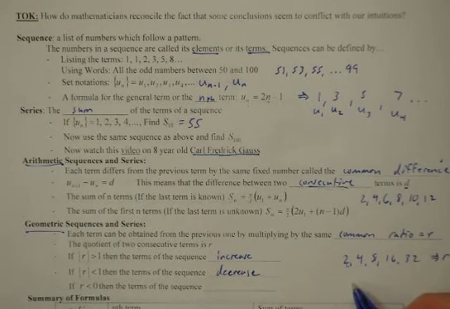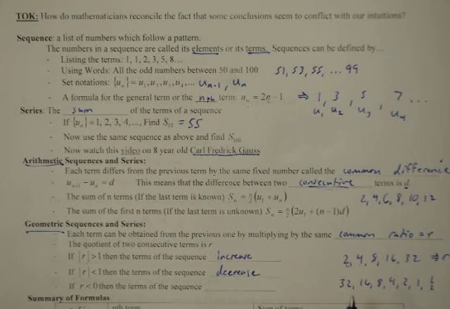For example, if we went 32, 16, 8, 4, 2, 1, 1/2. What's the common ratio here? What am I multiplying to get from here to here? Multiplying by half. So in this scenario, R is a half. Okay, so if you're going down in size, it's a half. If you're going up in size, it's bigger than 1.